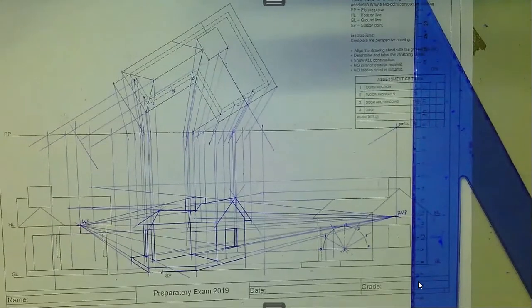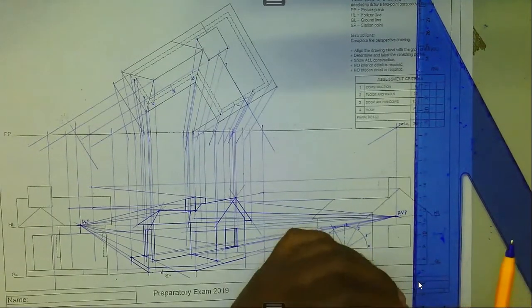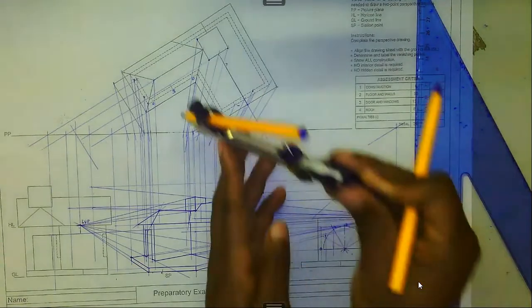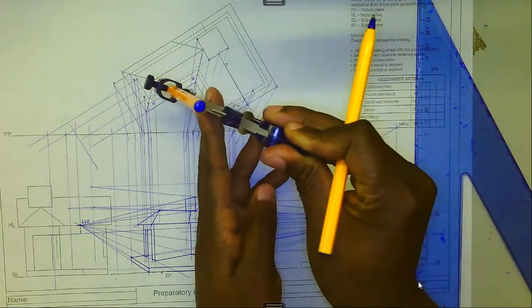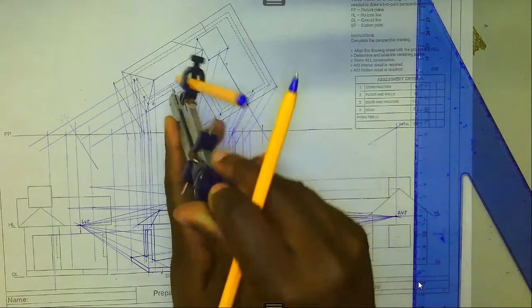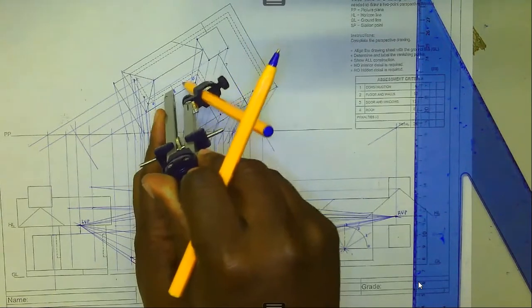Then once we have done that, you take your compass, standing at the center, which is point number 3, you open up your compass like this, right? To point 2, you go and stand at point 3 as well. You mark this side, that's point 2. You mark this side, that's also point 2.